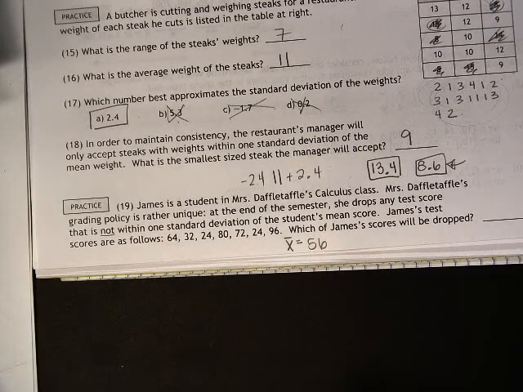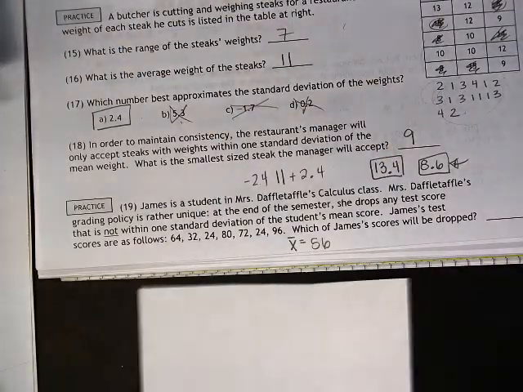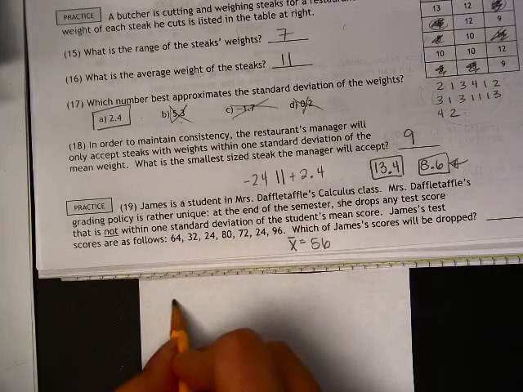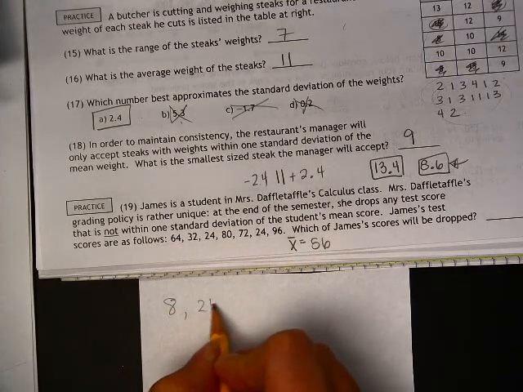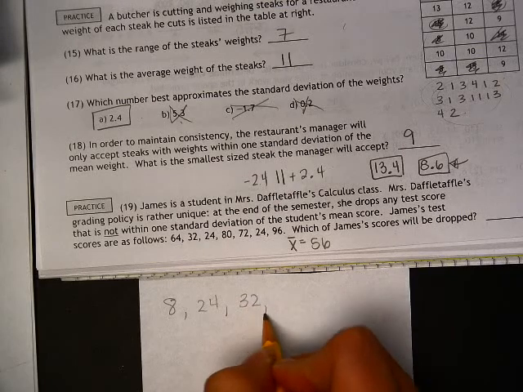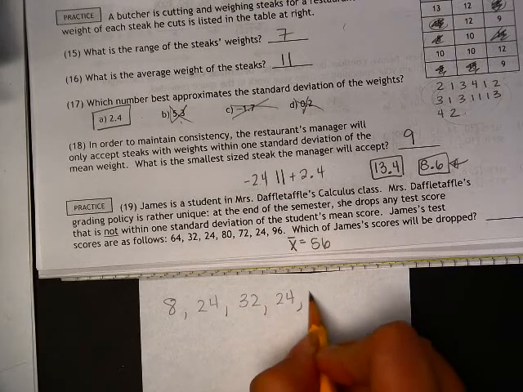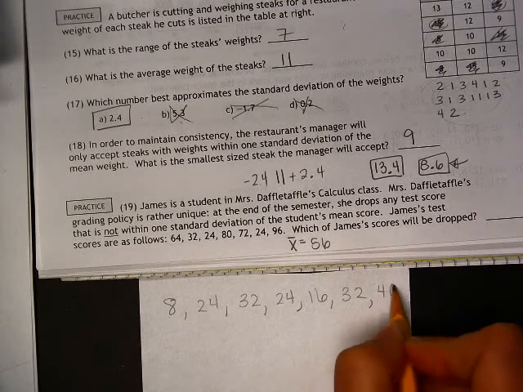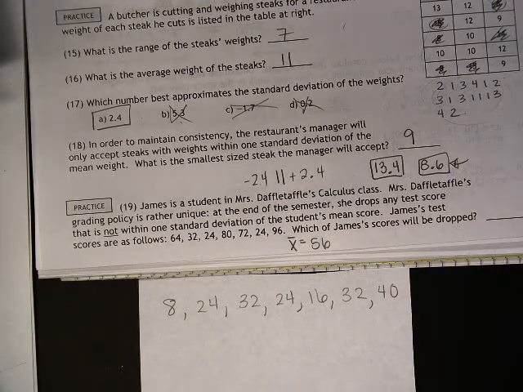Now we need to figure out the standard deviation. So for the standard deviation, that means I need to know the distance away. So we are 8 away, 24 away, 32 away, 24 away, 16 away, 32 away, and 40 away. So those are all of how far away I am.